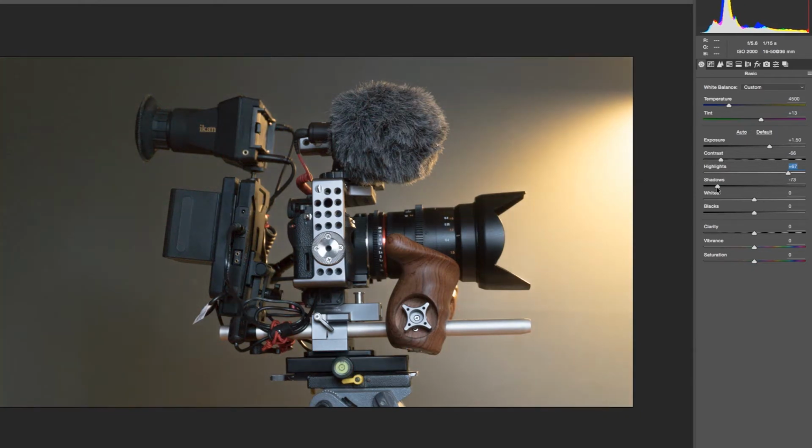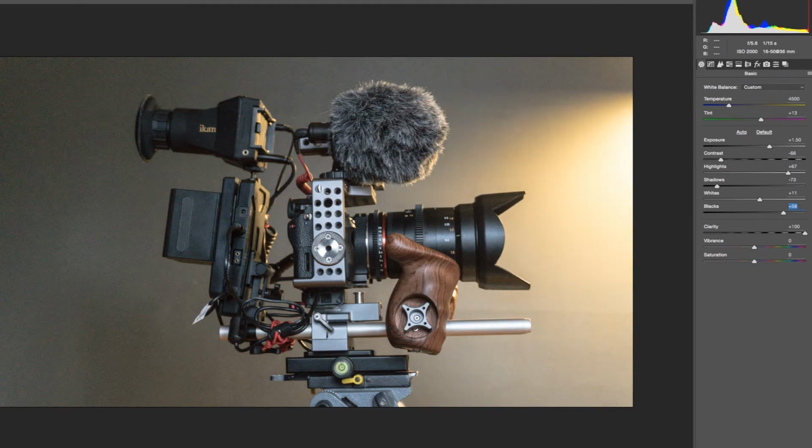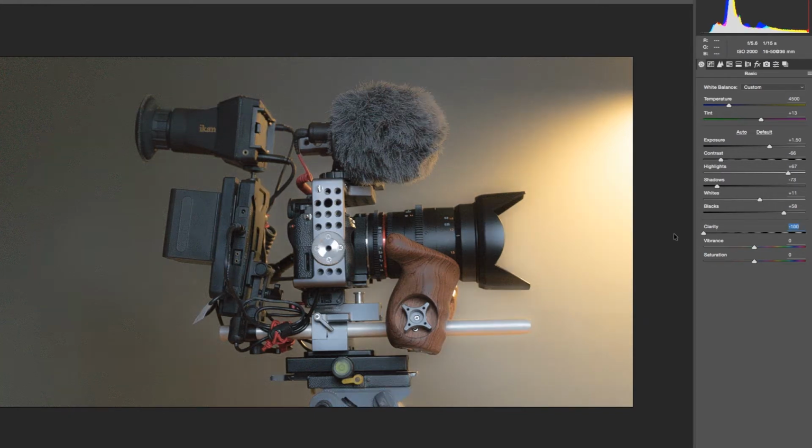Shadows, I'll probably drop those down. Whites, you can adjust to whatever your liking is. I'm not really seeing a huge difference, but we'll boost those just a little bit. And then blacks, go ahead and boost those also. You can see we want to do it just so we're not getting any grainy detail. We're starting to get a little grain in here. With clarity, you can make it nice and crisp and harsh. For this one, though, let's make it a little softer. We don't want it too soft and dreamy, but we can give it a nice soft little look.